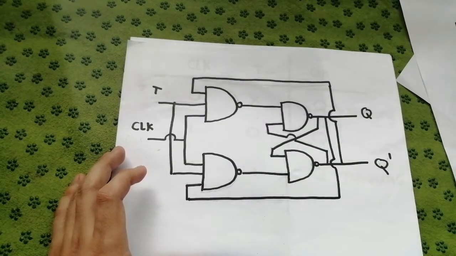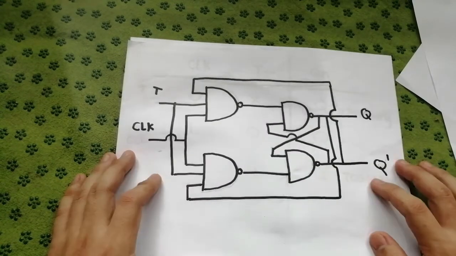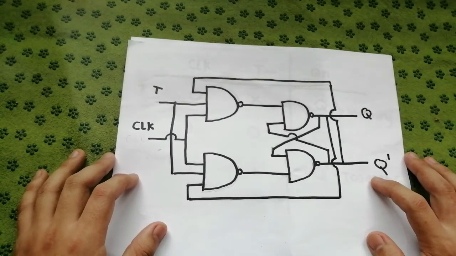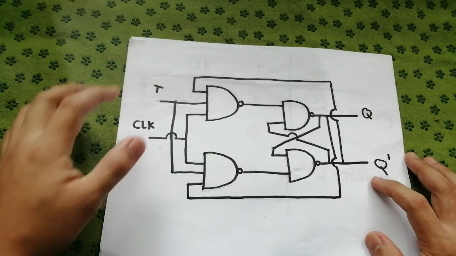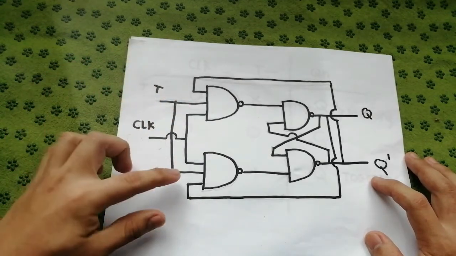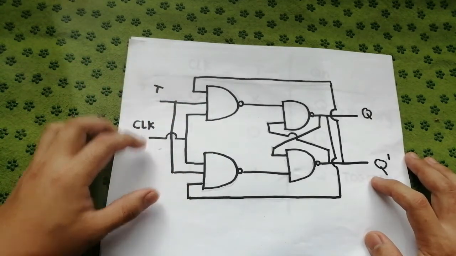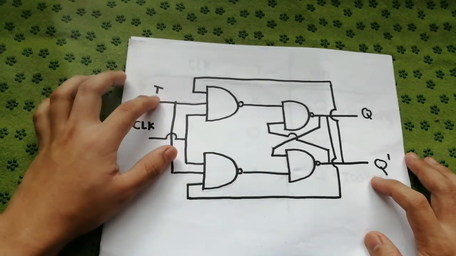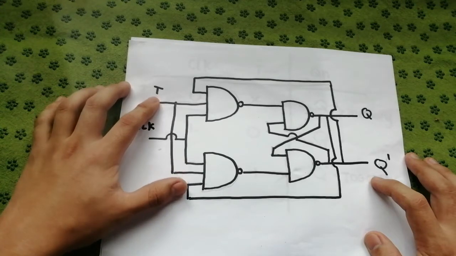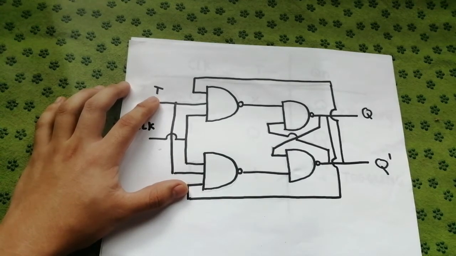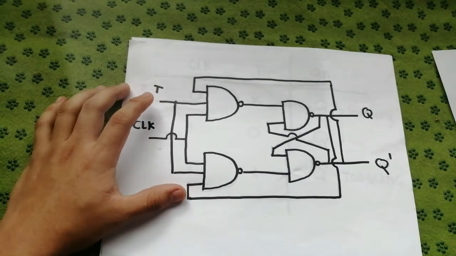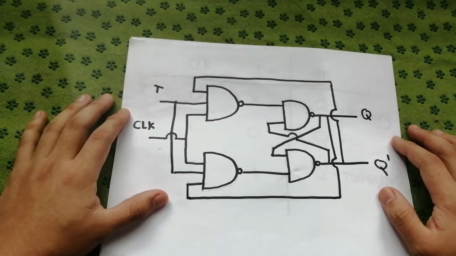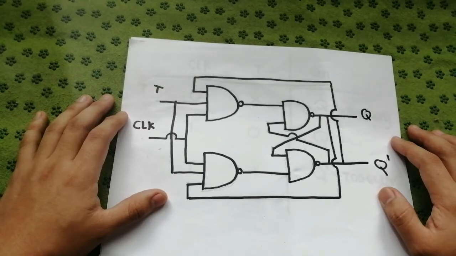As you can see, this is the modified JK flip-flop circuit. What we did here was short the top inputs, this is J and this is K, and connect them together to be the trigger of our circuit. We only used 4 NAND gates. 2 of them are 3-input and the other 2 are 2-input.